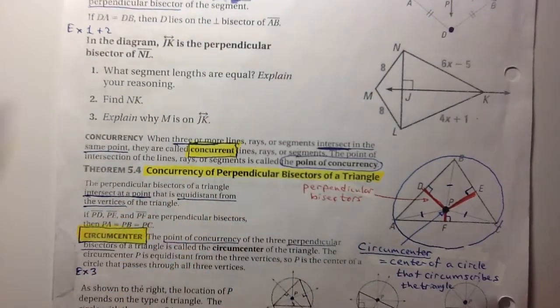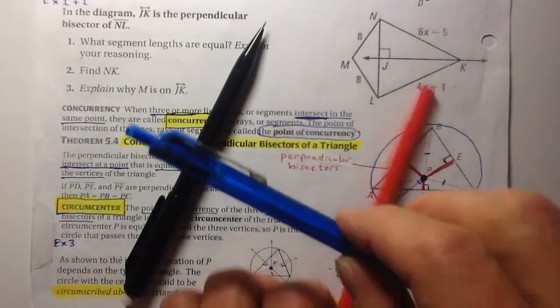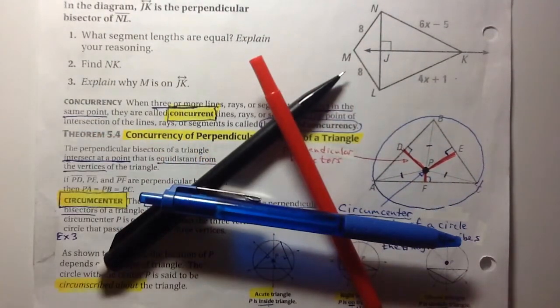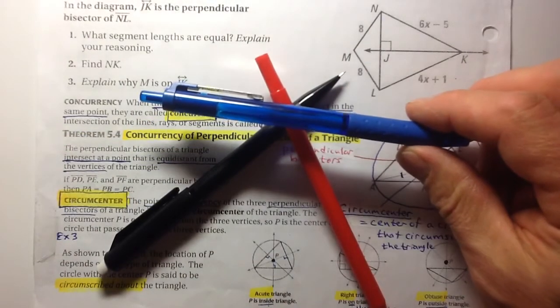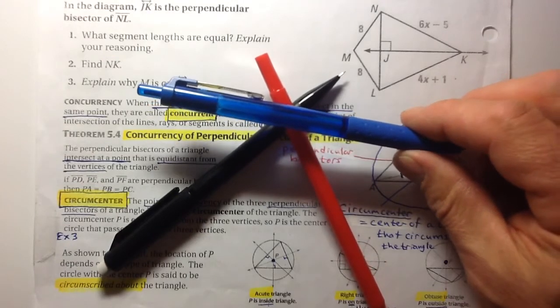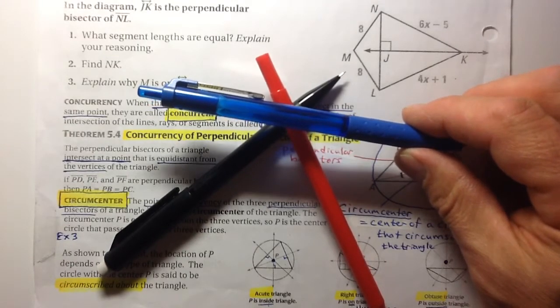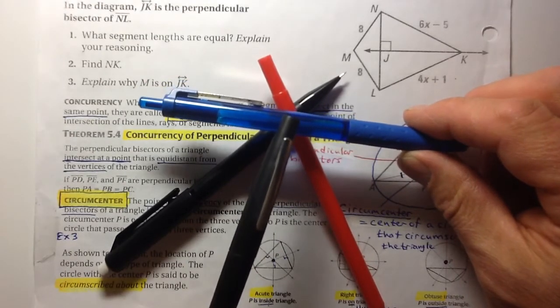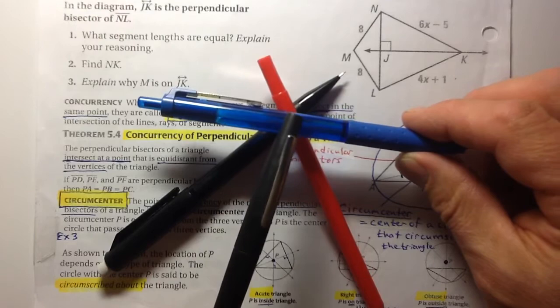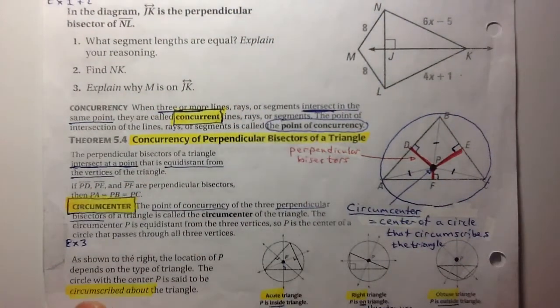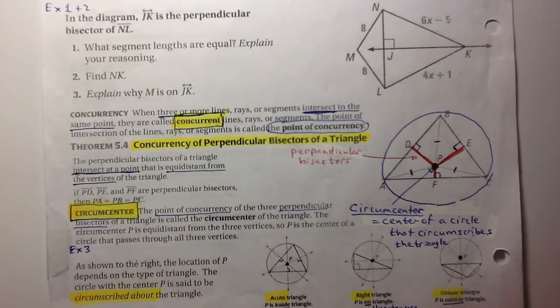Okay, so here are three lines. Are these three lines concurrent? Well, no, they're not, because they do not intersect at the same point. Now they are concurrent because all 3 segments are intersecting at one point, and right there is the point of concurrency. It is that point at which all 3 of these segments, or lines, or whatever you want to call them, are intersecting.